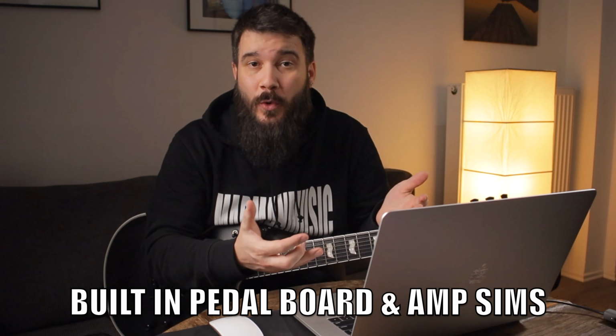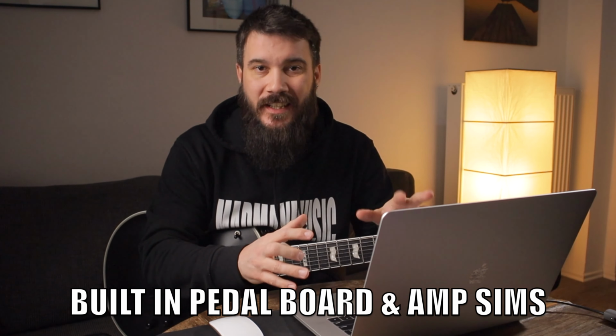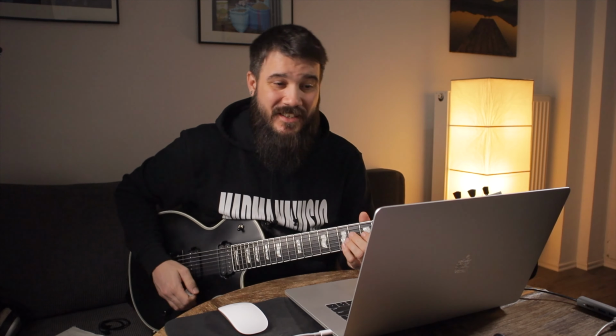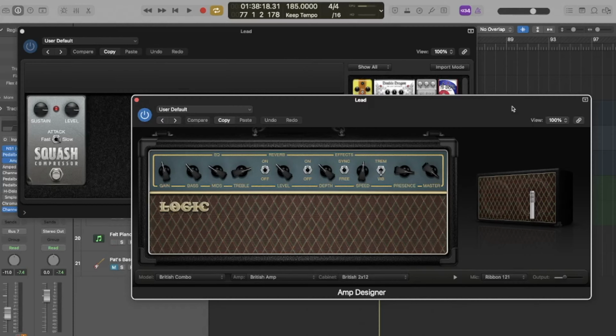The next built-in plugin is actually a pair of plugins, but it's the virtual pedal board and the virtual amp that's built into Logic Pro X. If I'm trying to get like a crispy clean, I can achieve that really, really well with the built-in amp sims that are in Logic. One of which is this. It's obviously a Vox copy.